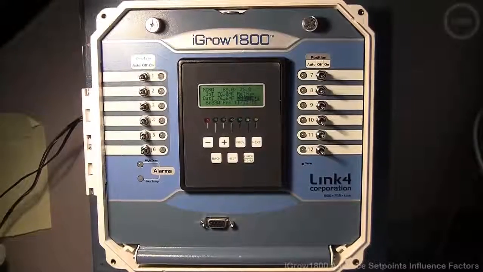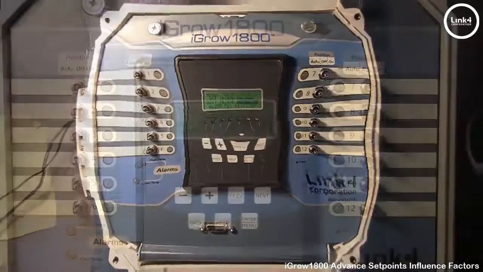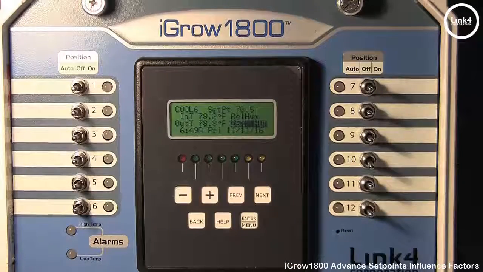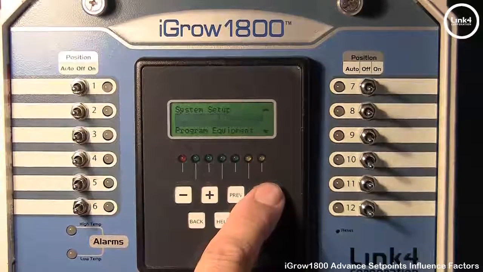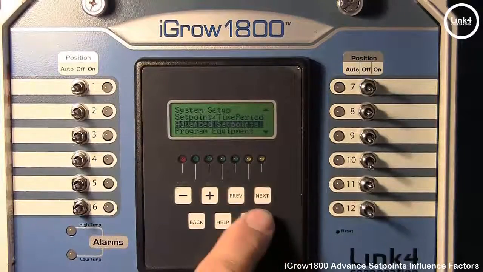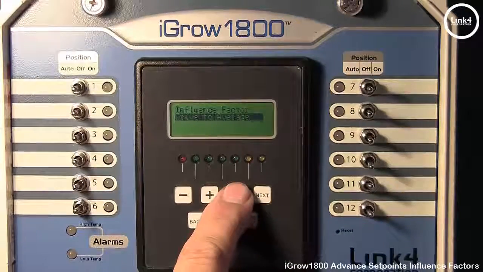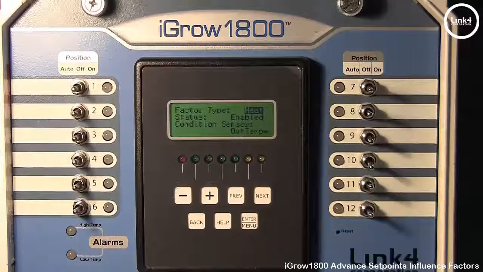In this video, we will talk about advanced set points, influence factors on the iGrow1800 environmental controller. Now, to program influence factors for set points, from the home screen, you would hit Enter Menu, and then go to Advanced Set Points, Enter Menu, and then highlight Influence Factors, and hit Enter Menu.